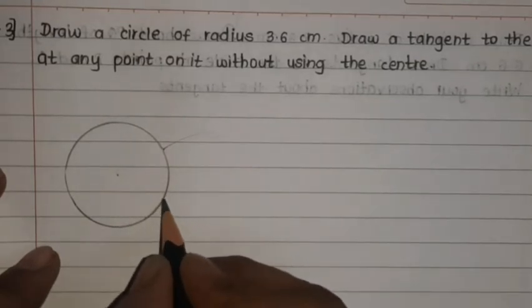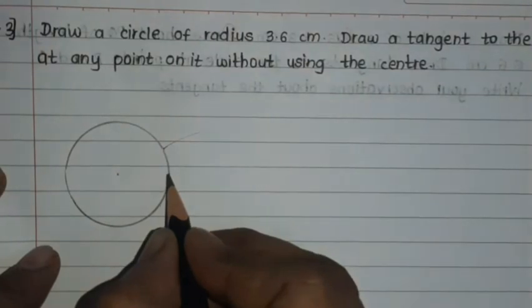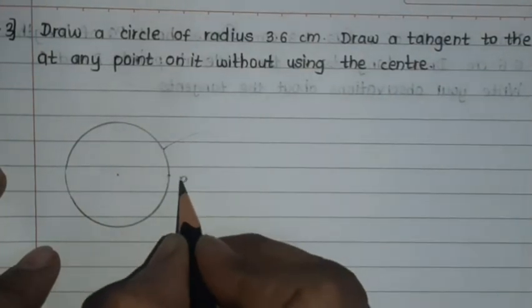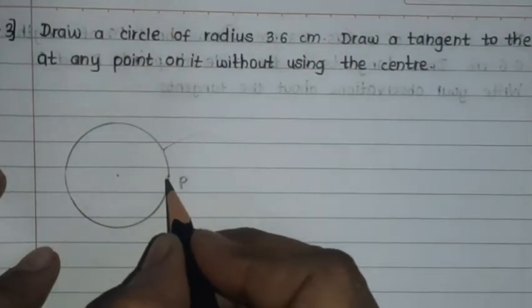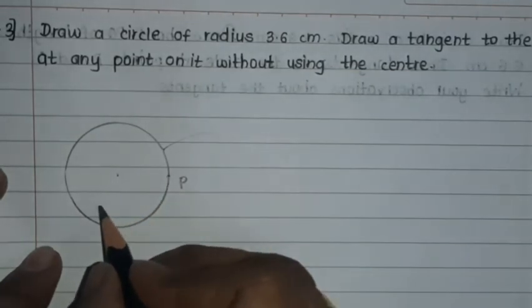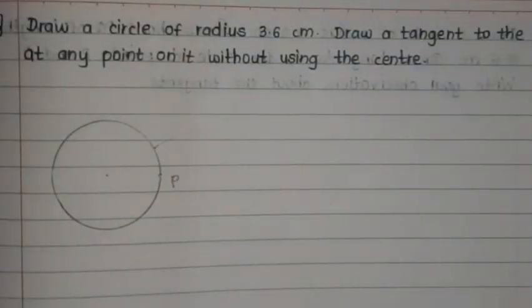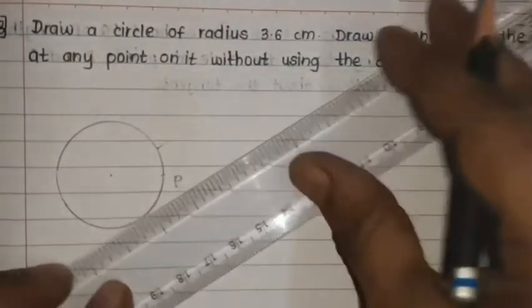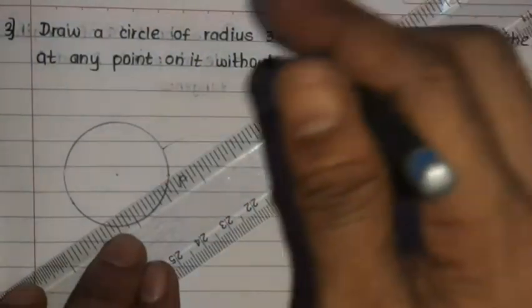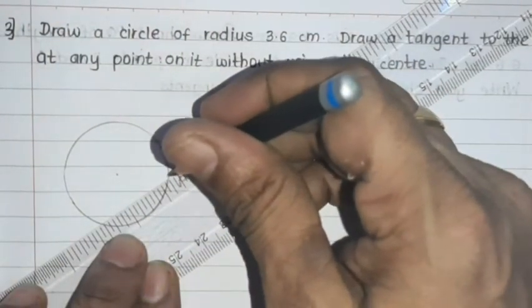Suppose we take here point P, and passing through this point P we have to draw the tangent to the circle. Therefore dear student, for construction of this we have to use the angles in alternate segment being congruent. That property we have to use.